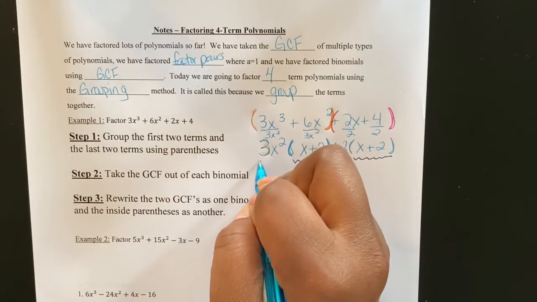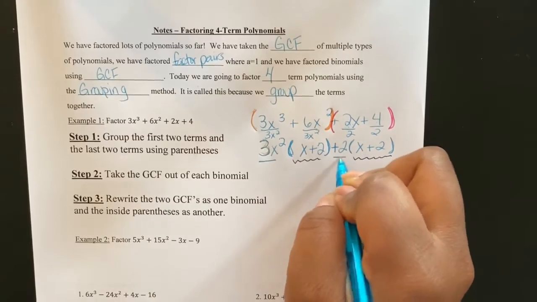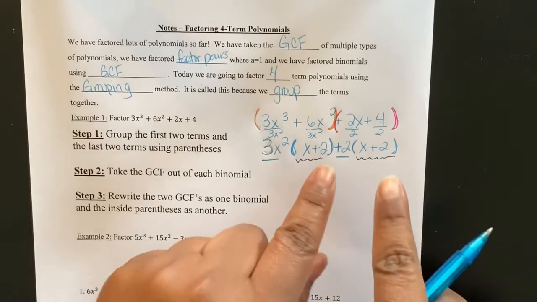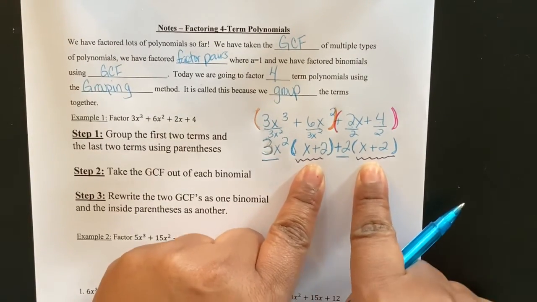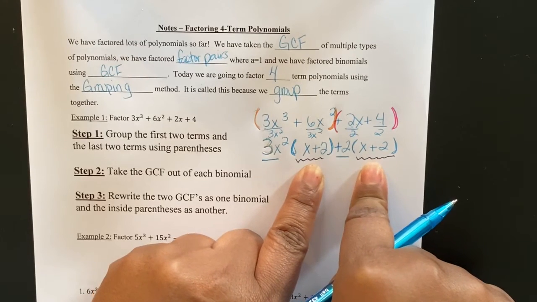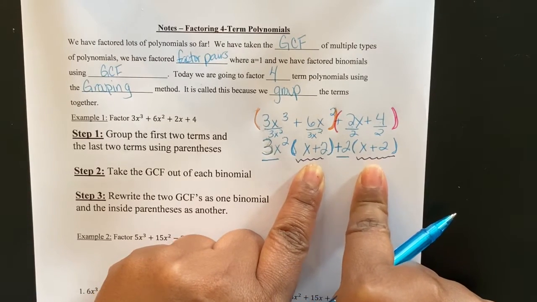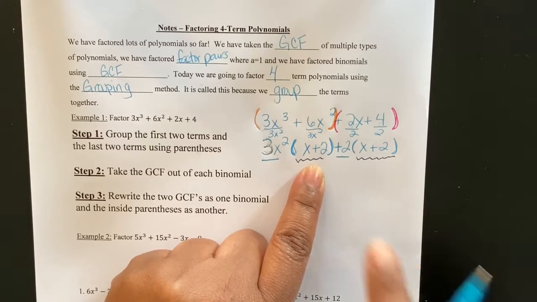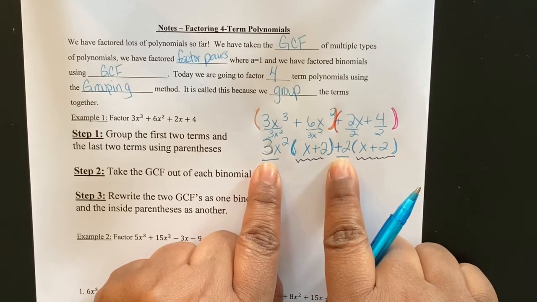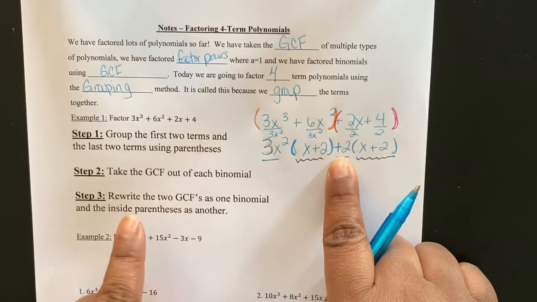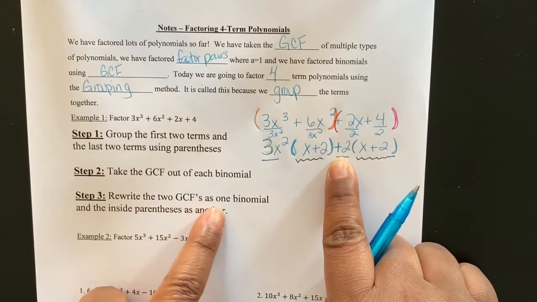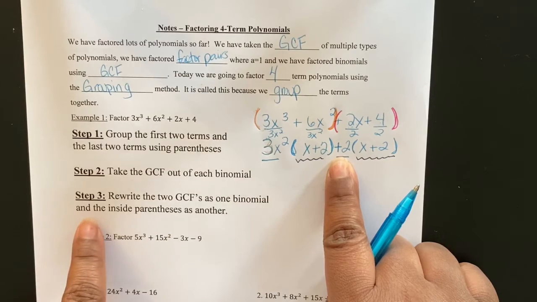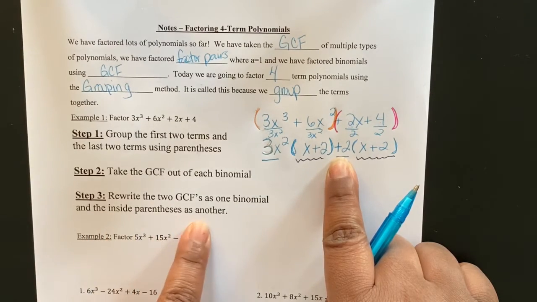And then you're going to take these two and put them together. So what's in the parentheses is considered one factor. X plus 2 is just considered one factor. And then 3x squared plus 2 is going to be considered another factor. So it says rewrite the two GCFs as one binomial and the inside parentheses as another.